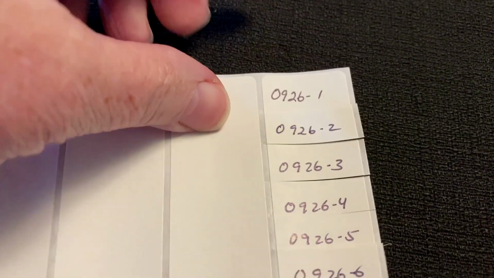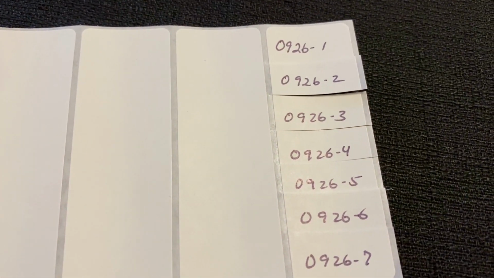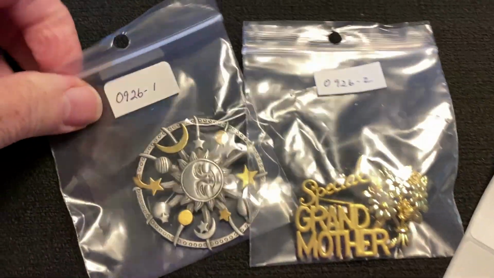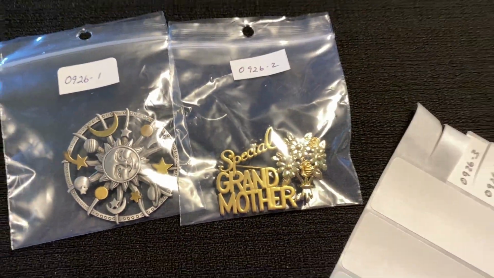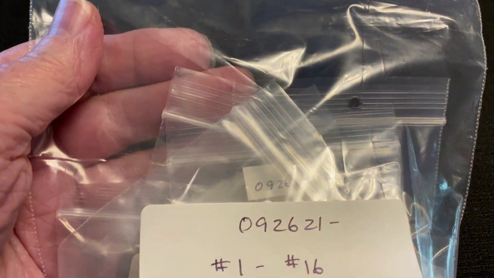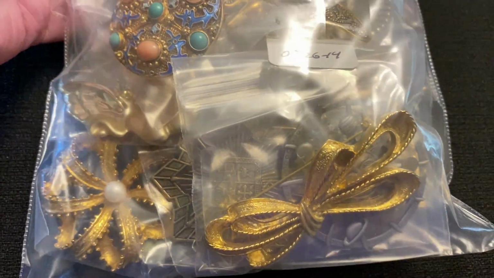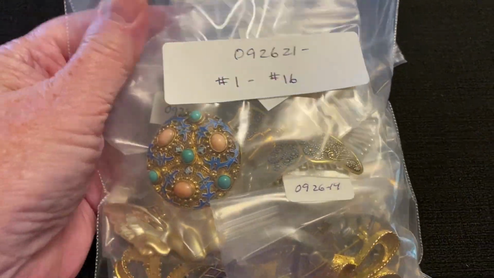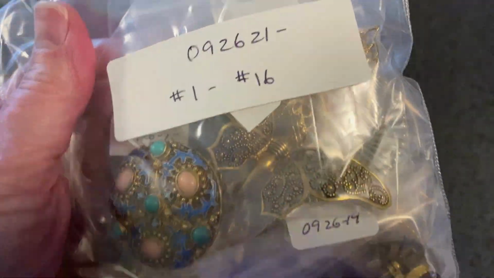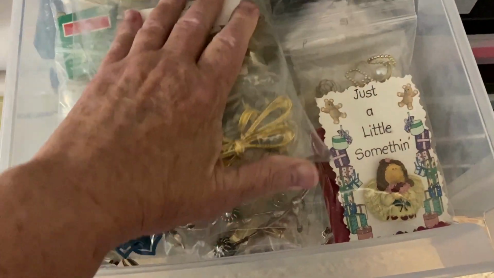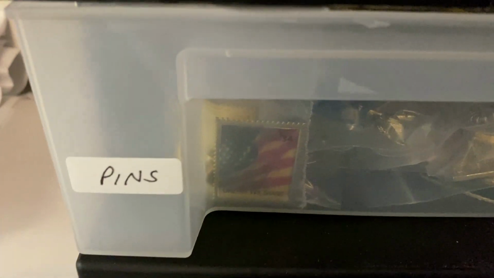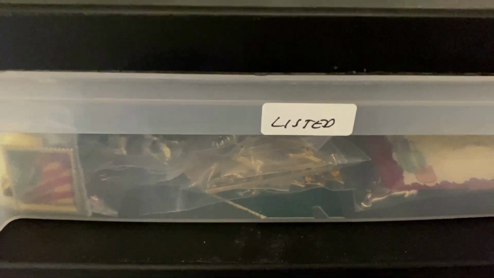On a label, I just created a number system using the date 0926. I left off the year 21 and just added -1, 2, 3, 4, 5, 6 all the way through 16. The pins are then stored in individual zip bags, and then I placed all of those small bags into a larger bag with the full date -1 through -16 as you see here.